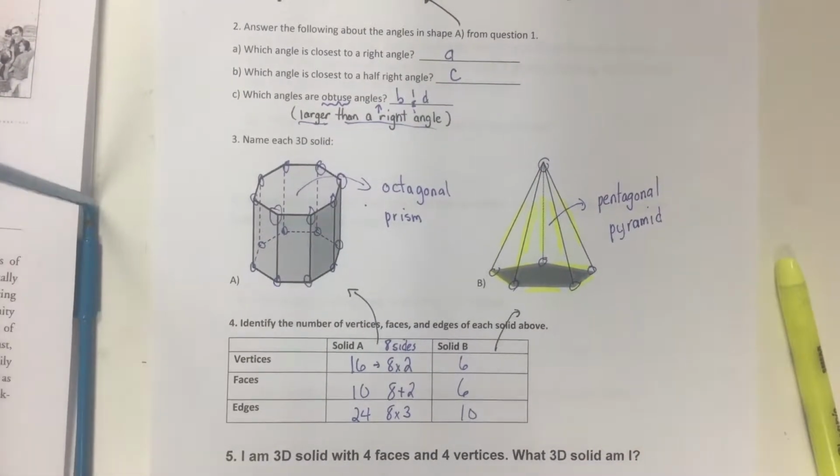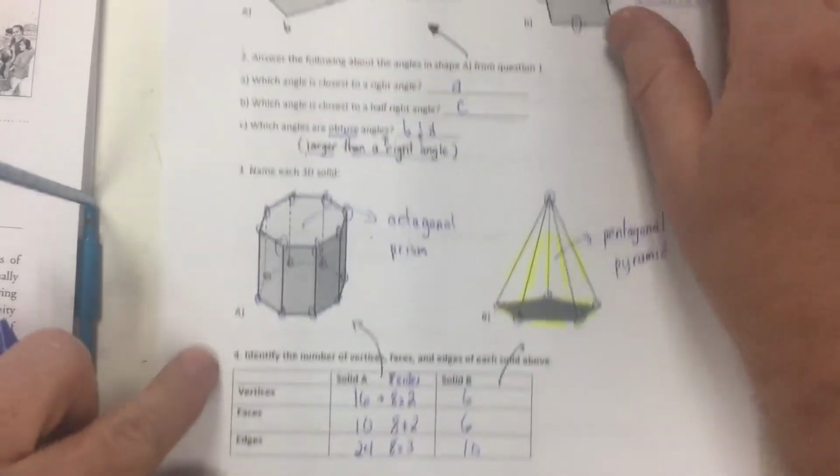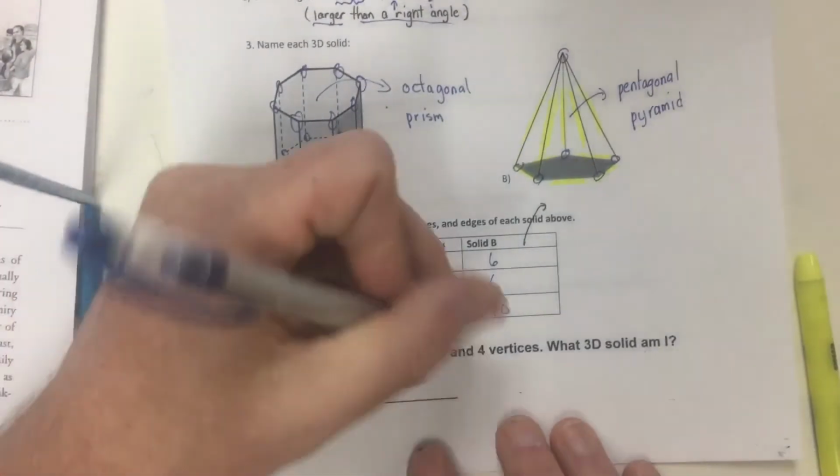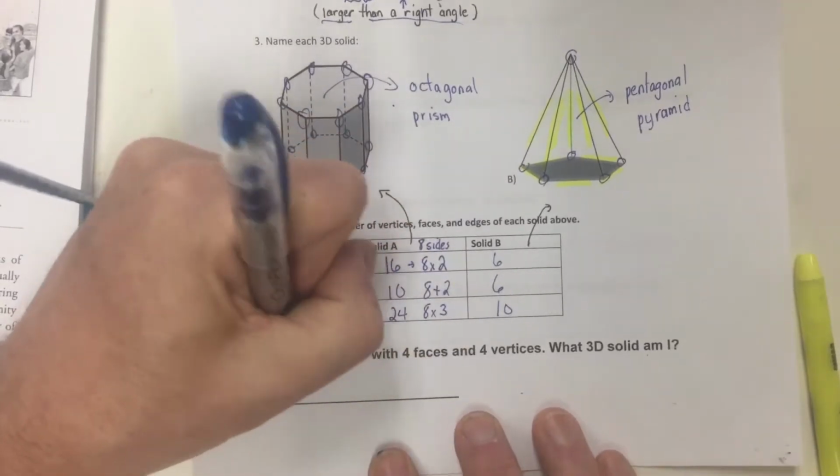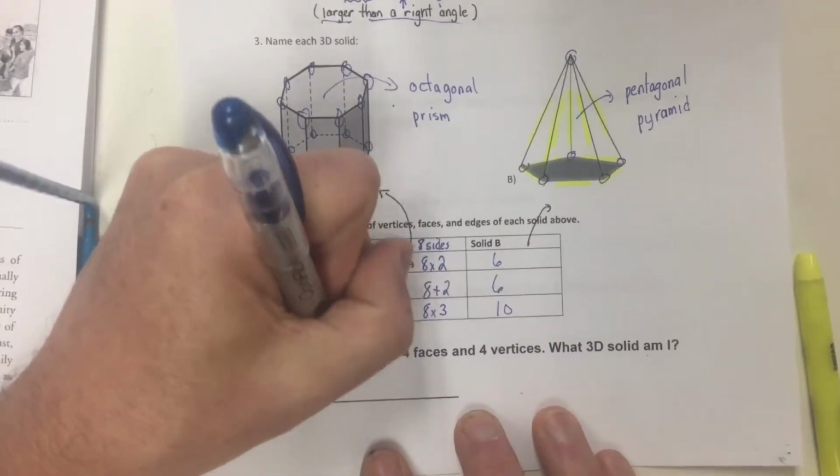I am a 3D solid with 4 faces and 4 vertices. What am I? Connor. Triangular base pyramid. Good. How did you find that out? I just pictured it in my head of what it would look like.